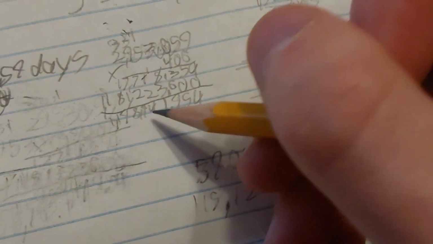Okay, Google. 2,953.059 times 406 is 1,198,941.95.